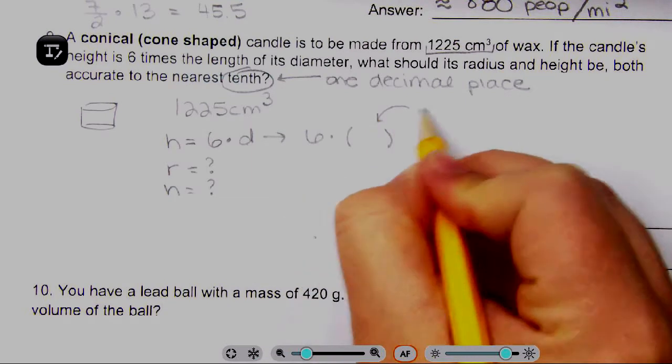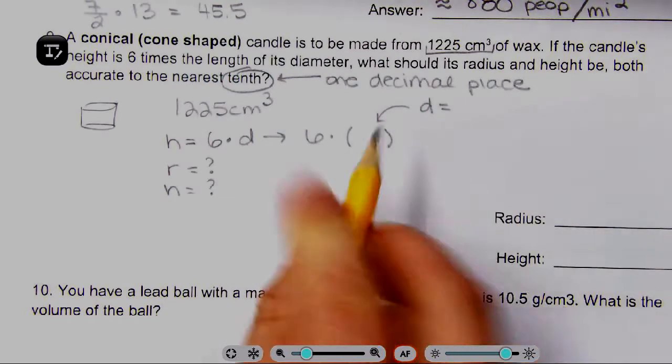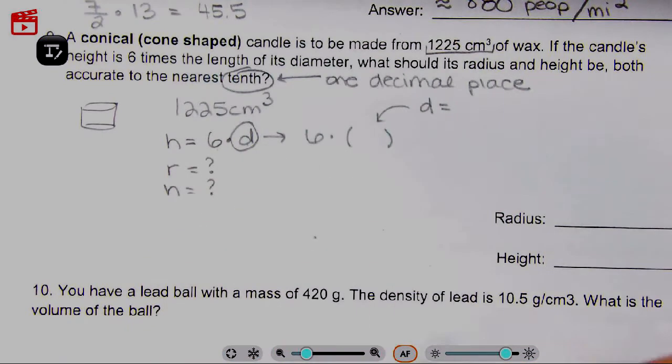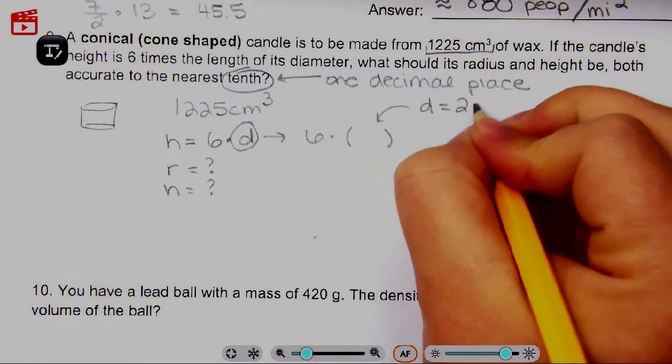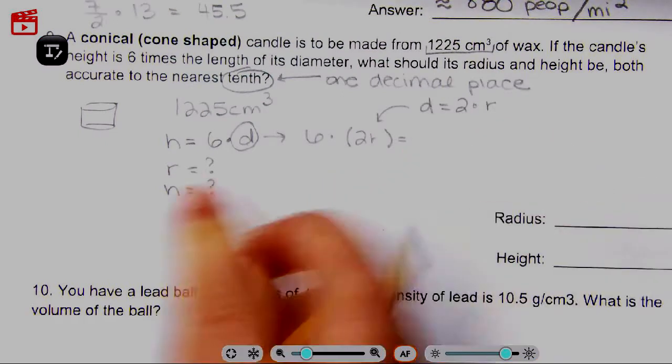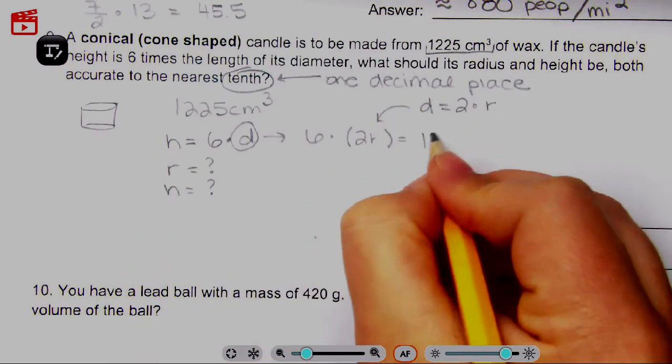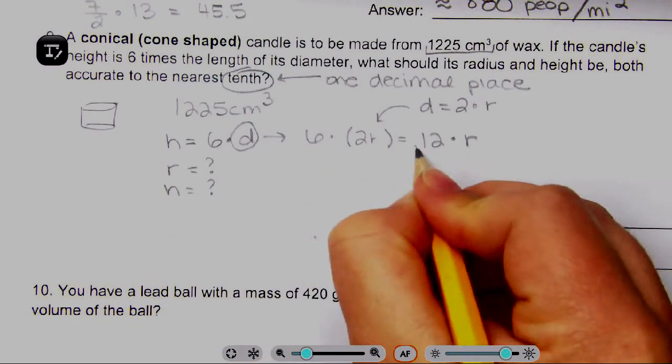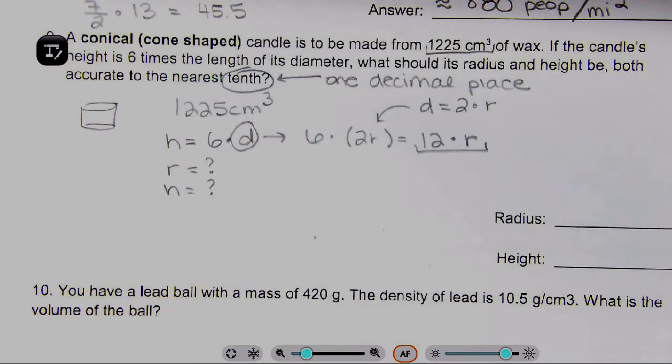Now, this something else is what the diameter is equal to because we have a diameter. So what diameter is equal to? Diameter is 2 times its radius. So I'm going to put 2 times its radius. So that means my height is equal to 12 times the radius.